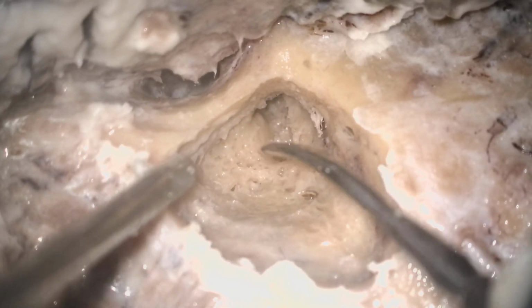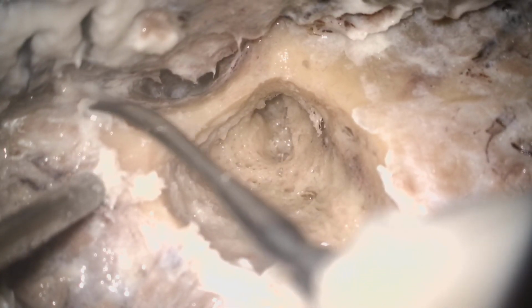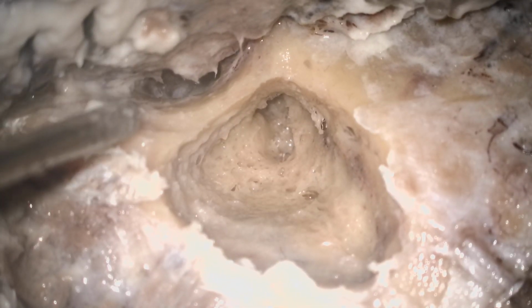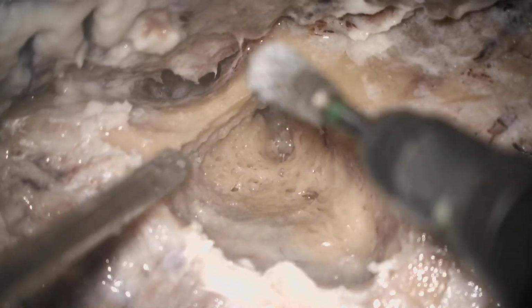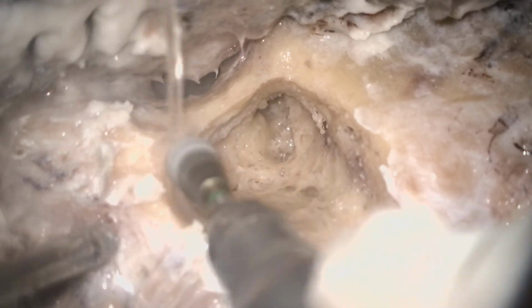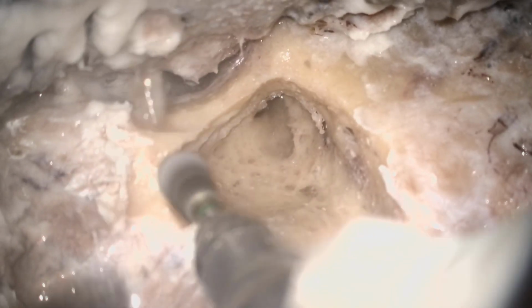Now we will go inferior to dissect all that area of the tip cells. There will be two groups of tip cells, the lateral tip cells and the medial tip cells. When you drill the tip cells, you will identify another important landmark, that is called the digastric ridge.